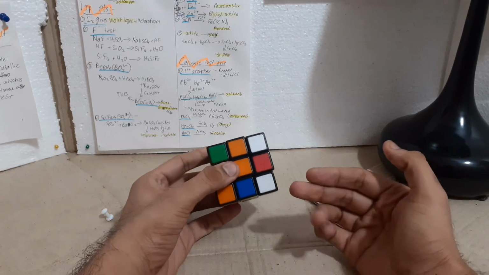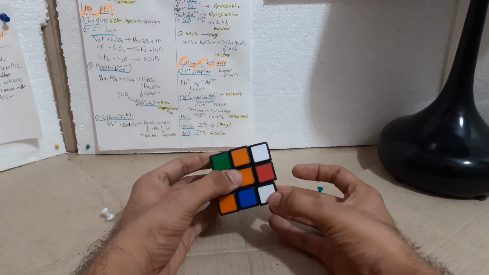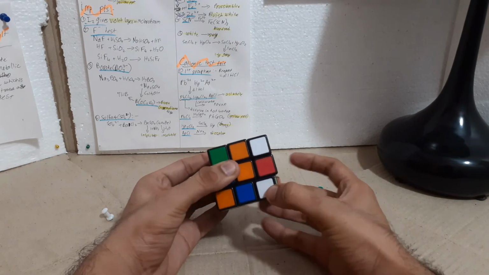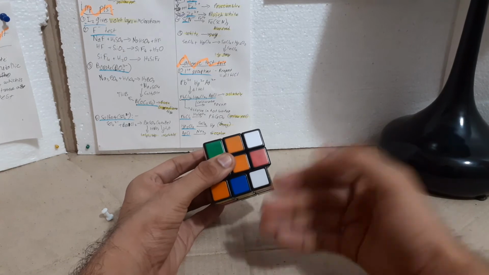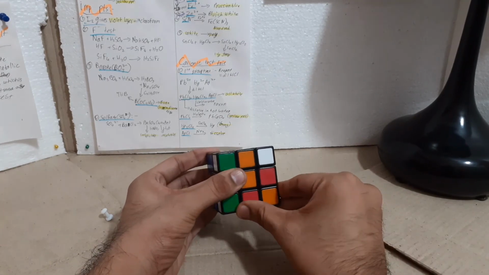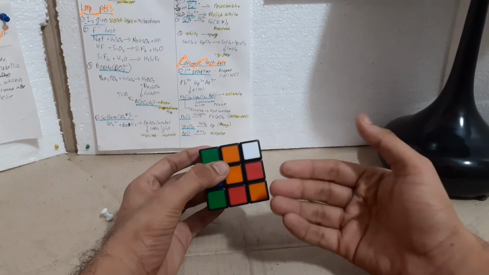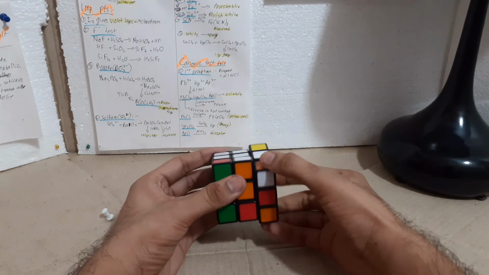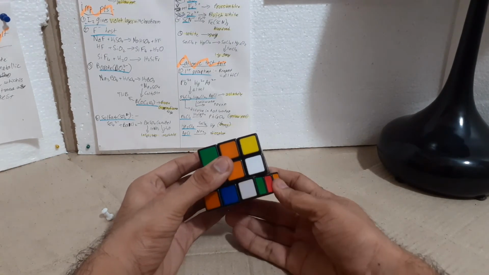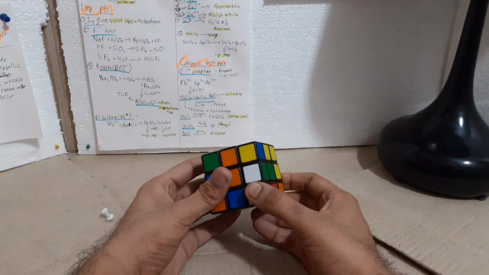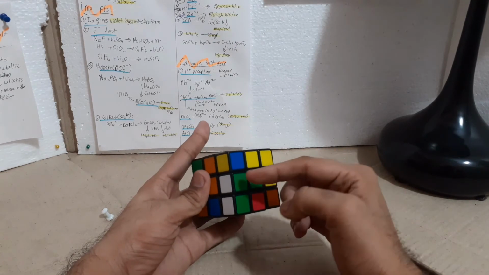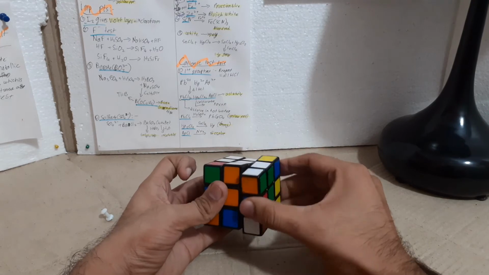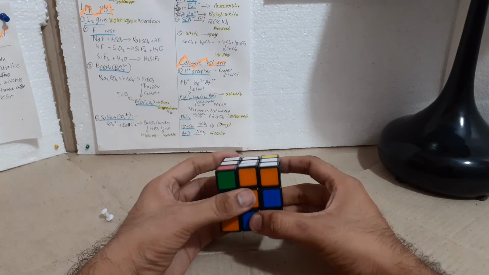So what I'm gonna do is take this white out of the way. That means I'm gonna rotate the down layer counterclockwise, that is D prime, okay? Just to understand the algorithms. And bring the right layer down, match the white with the white, which is once again automatically gonna match the greens, and put them back. As easy as it seems, of course.